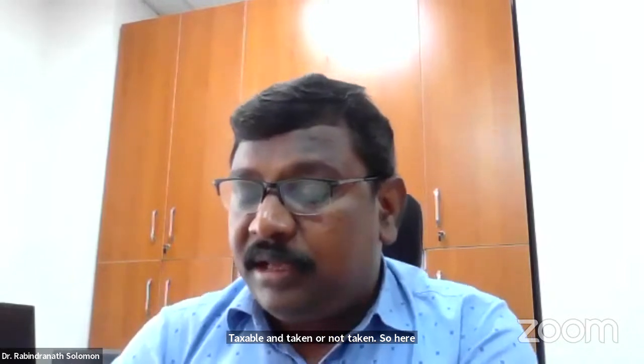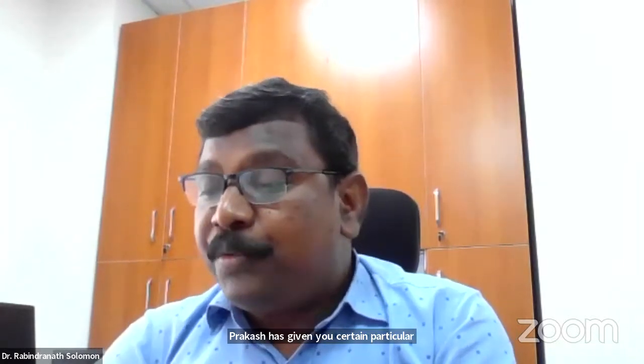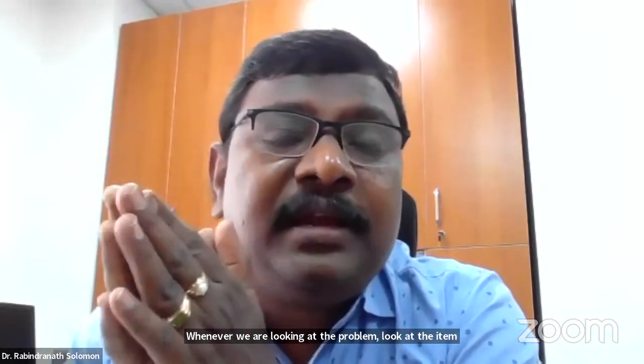So here you see the second problem. Sri Prem Prakash has given you certain particulars of his income. Now, whenever you are looking at the problem, look at the item of information given, determine whether it comes under salary or house property or capital gains, like that. Usually 70% of the items given to you, they will come under income from salary only. One or two items they will give from house property, one or two items from income from capital gains or other sources. That will be the major thing, salary.